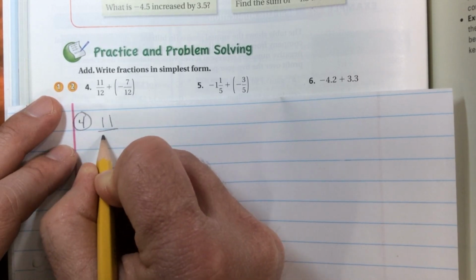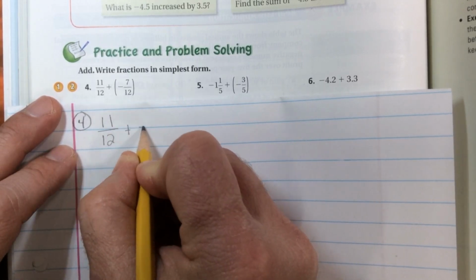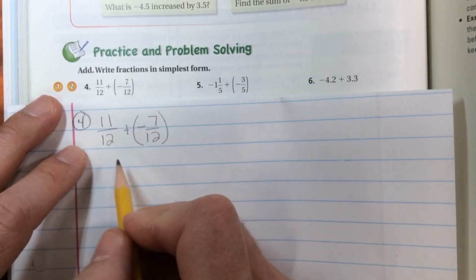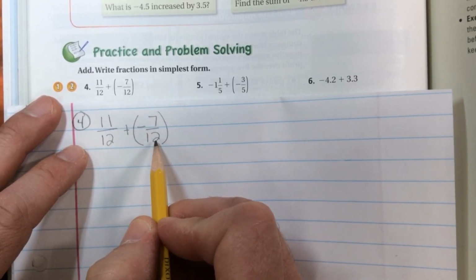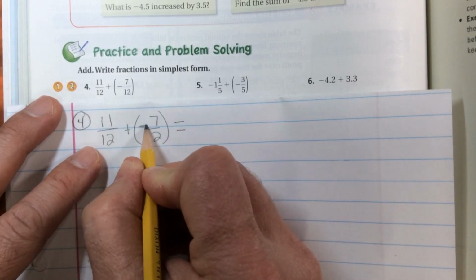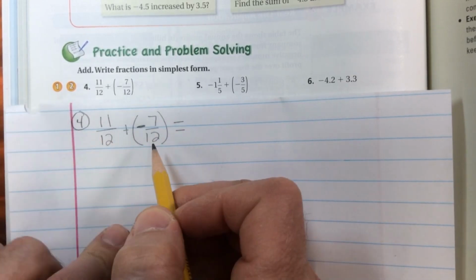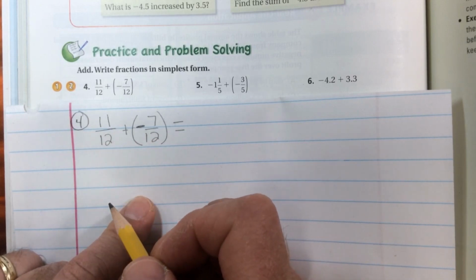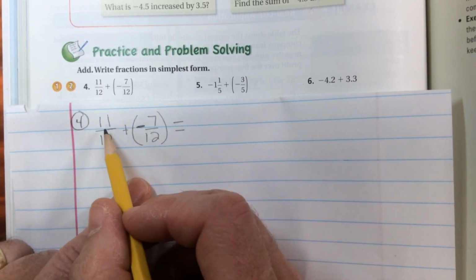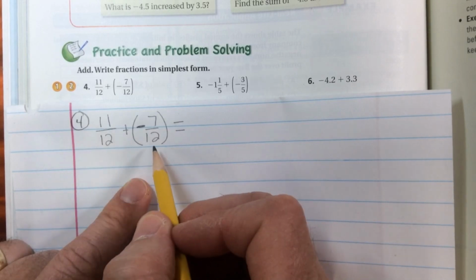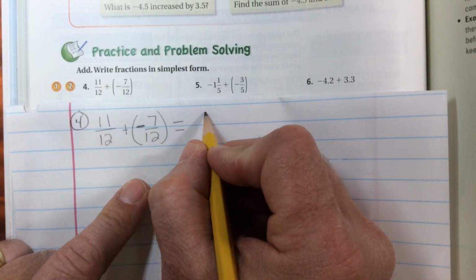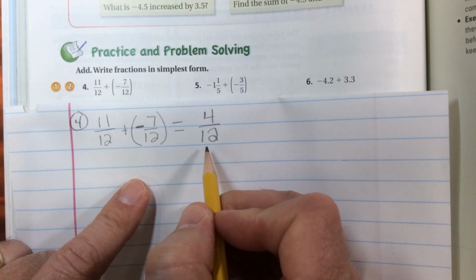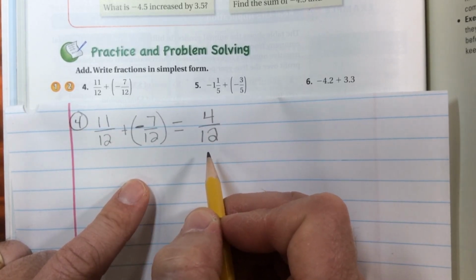First, we have 11 twelfths plus a negative 7 twelfths. So we're good because they've got the common denominator already, but we do have to remember different signs means we subtract the numbers and take the sign of the larger absolute value. So first we'll subtract. So we have 11 twelfths and 7 twelfths. And if we subtract those, we get 4 twelfths. Still a common denominator right through to the answer, but it is 4 twelfths.